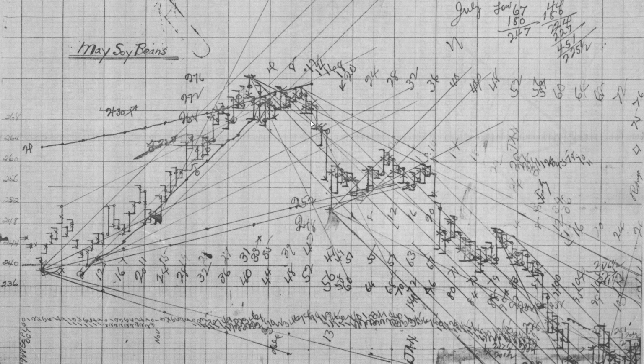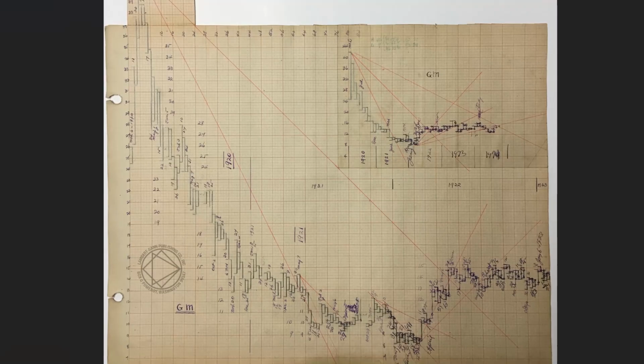At first you might not think very much of that, but it can actually have a tremendous psychological effect on you without you even realizing it. So before we get to anything else, this is a General Motors chart from Gann, and you can see all the price action is the same color. The angles are red in this particular instance. This is from circa 1920, 21, 22, so a lot earlier than that May soybean chart.